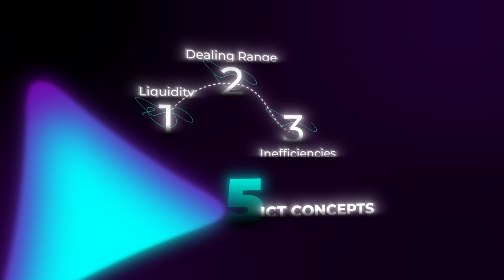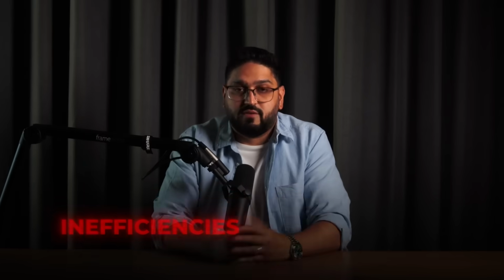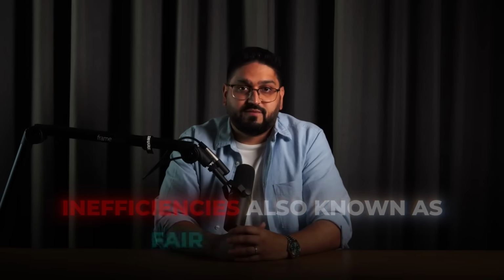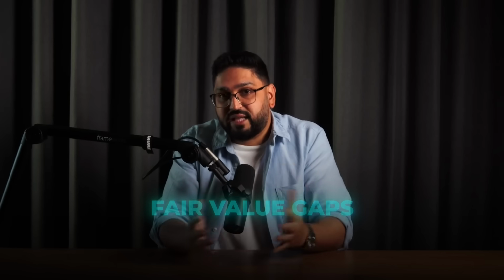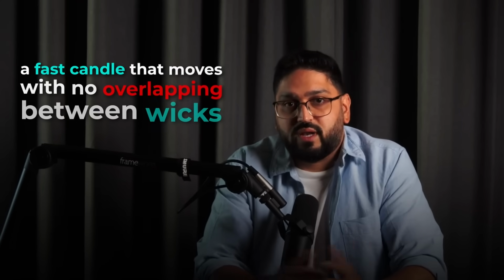Number 3 is inefficiencies. This is where the algorithm leaves clues. Inefficiencies, also known as fair value gaps, are the imbalances the algorithm creates when moving too aggressively without enough counter orders. Think of it like skipping steps. The algo doesn't like leaving unfinished business because it's extremely efficient, so it'll often return to that level to rebalance. What you're looking for is a fast candle that moves with no overlapping between wicks, usually a 3-candle pattern.